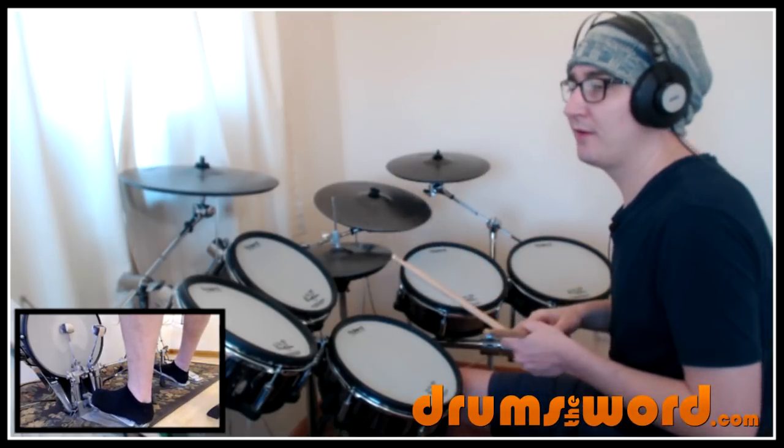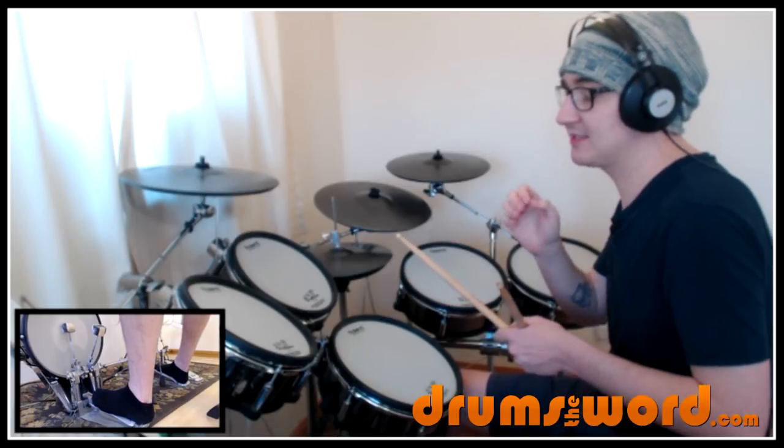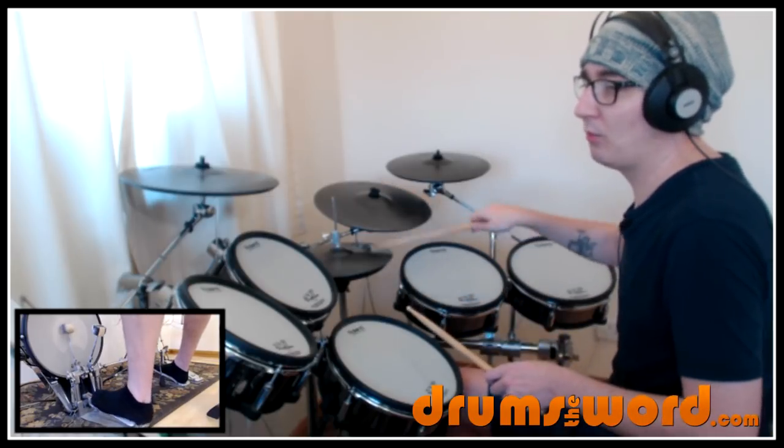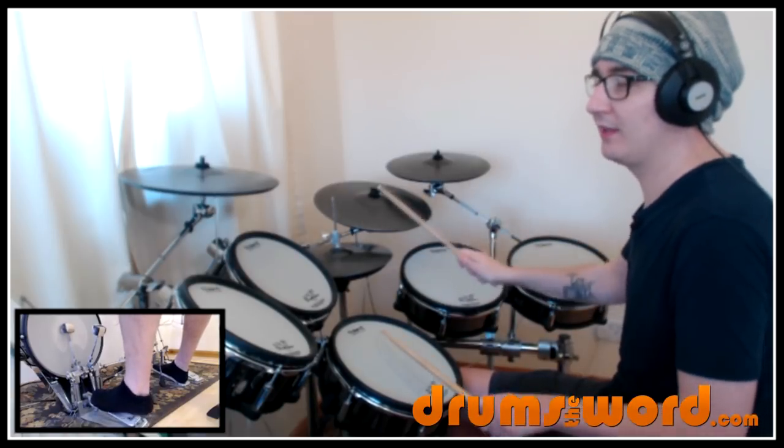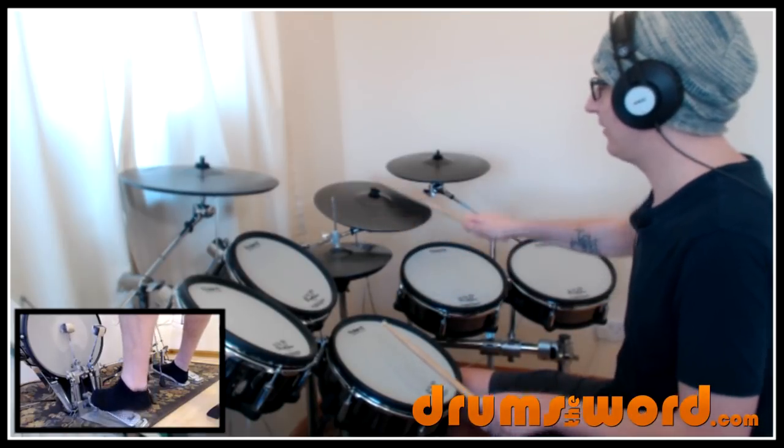Third bar, standard groove. Then the fourth bar, we get a snare drum pop out on the E of beat 3. 1 and 2 and 3 and 4. 1 and 2 and 3 E and. You can see the movement there, 3 E and.